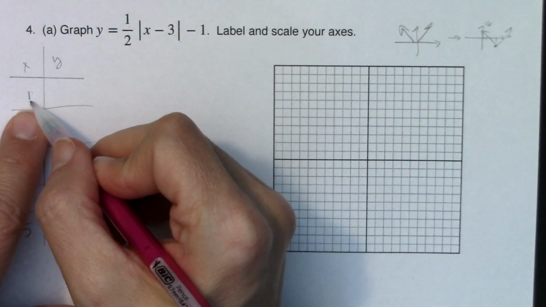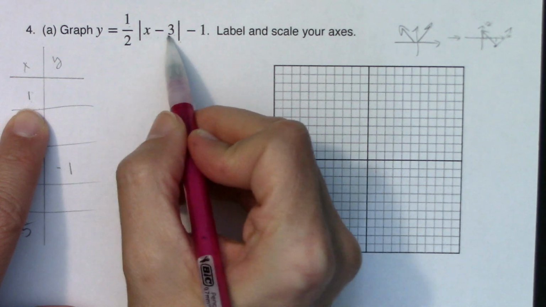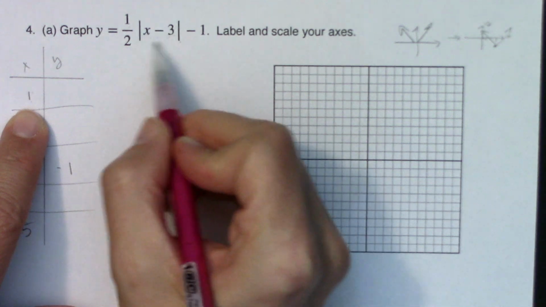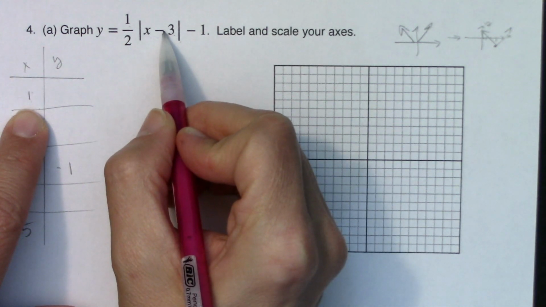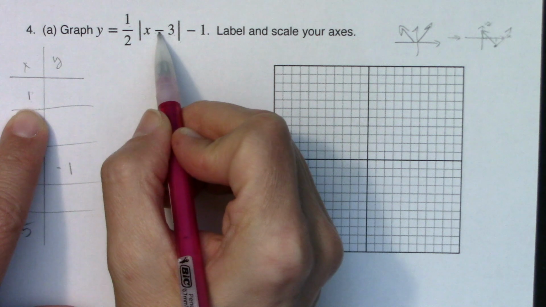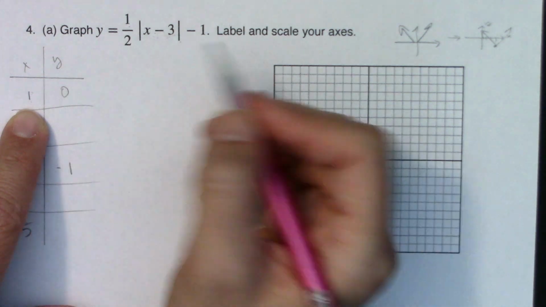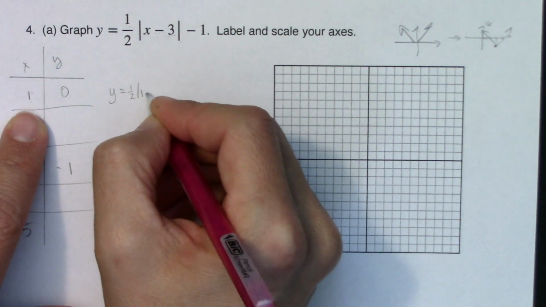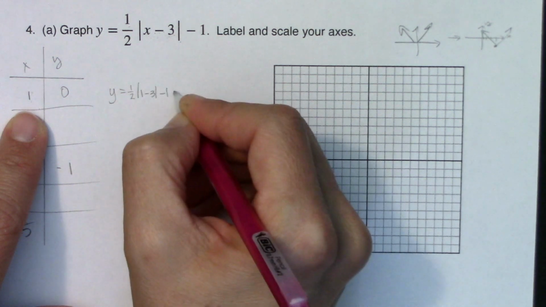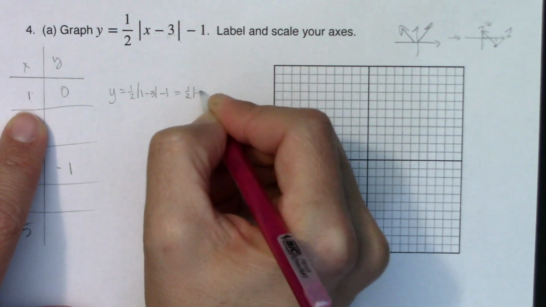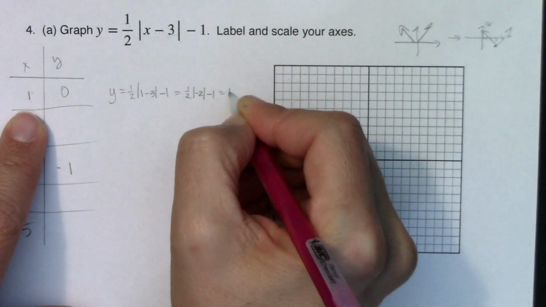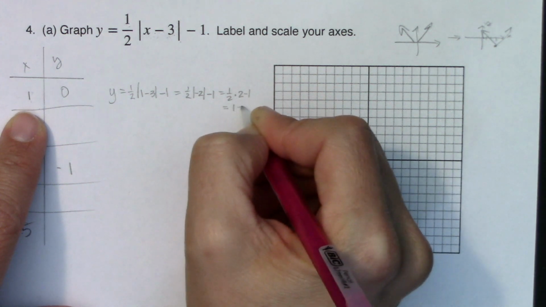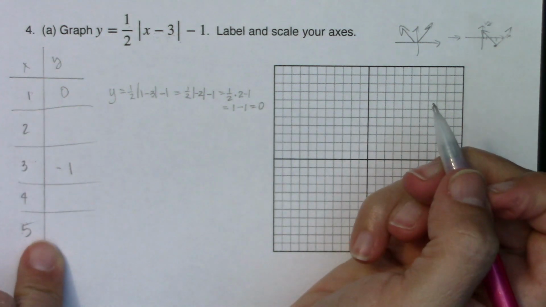I'm going to try 1 now, okay? So 1 minus 3 is -2. The absolute value of -2 is 2. 1/2 times 2 is 1. 1 minus 1, 0. All right, and if you're not sure what I'm saying, let me write this out. It would have been 1/2 times the absolute value of 1 minus 3 minus 1, which would be 1/2 times the absolute value of -2 minus 1, which is 1/2 times 2 minus 1. And I'm running out of space, but I get 1 minus 1, which is 0, okay?